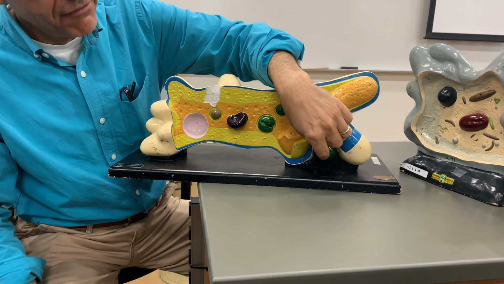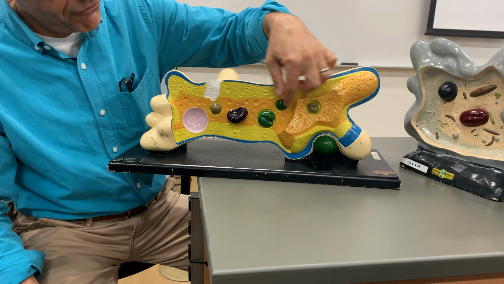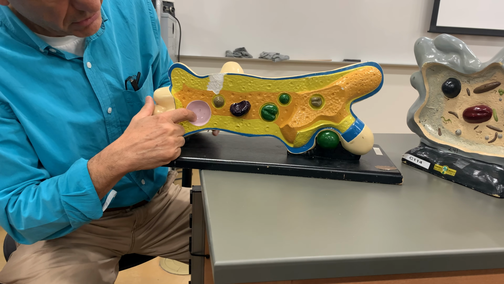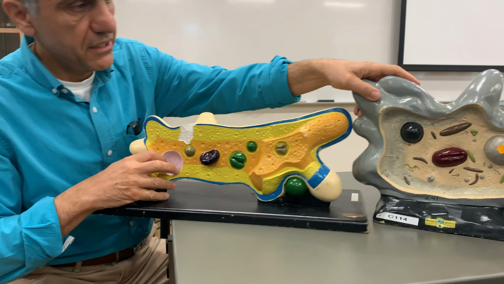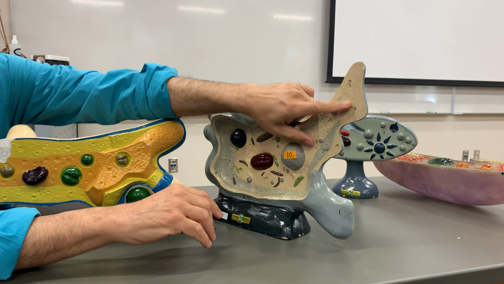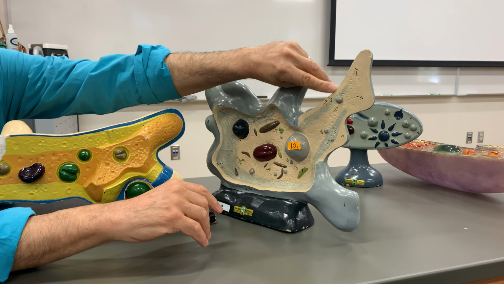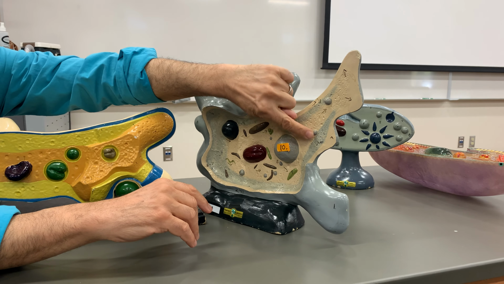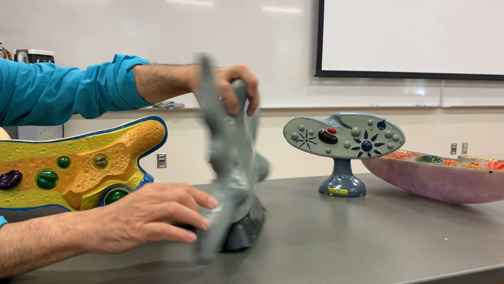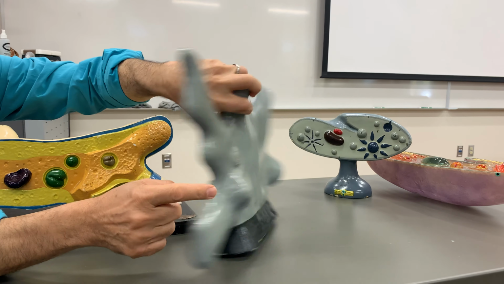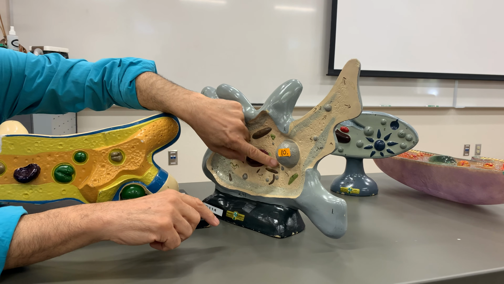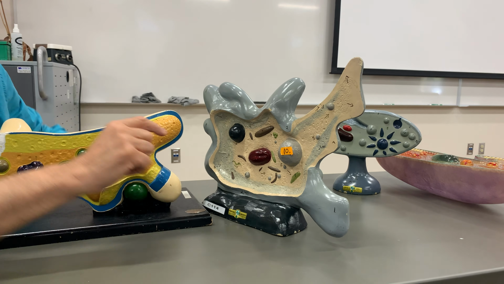Cytoplasm, phagocytosis occurring here, food vacuoles, nucleus, contractile vacuole. And that's all I have here. On this one, same thing again. You have pseudopod. The very outer layer is ectoplasm. Those gray areas are endoplasm, cytoplasm, contractile vacuole, nucleus, lysosome, food they ingested. These are bacteria they ingested.